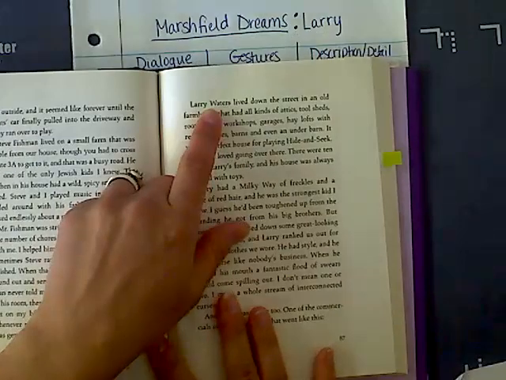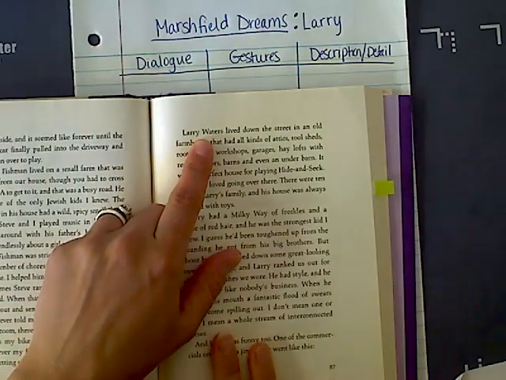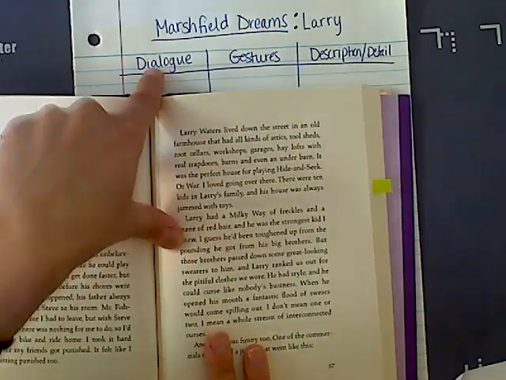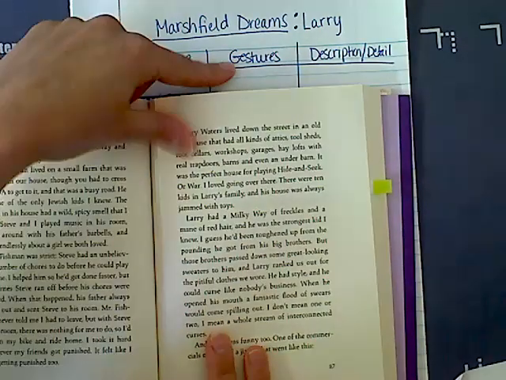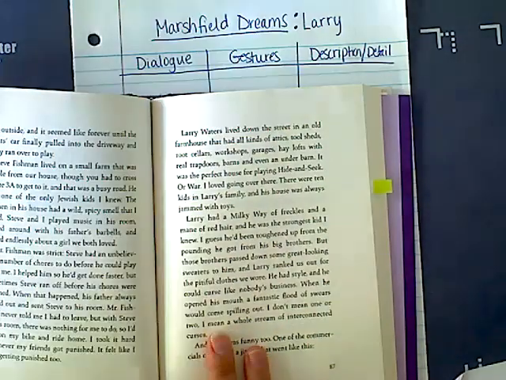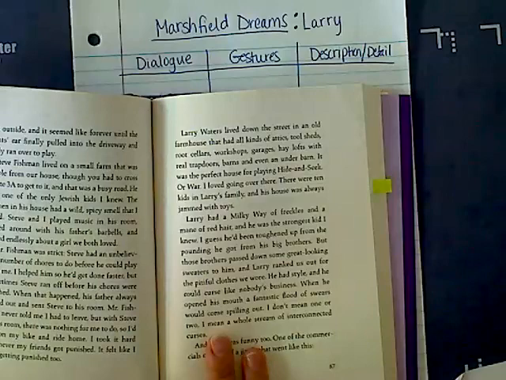Okay, now we're going to talk about Larry. While I'm reading, pay attention to what Larry says, gestures that he might do with body language, and any description or detail where the author might describe what he looks like.